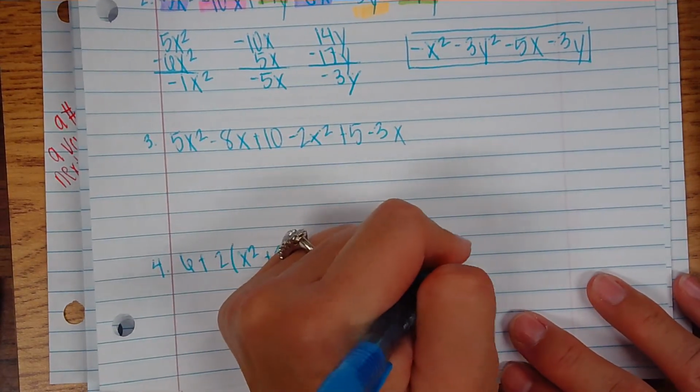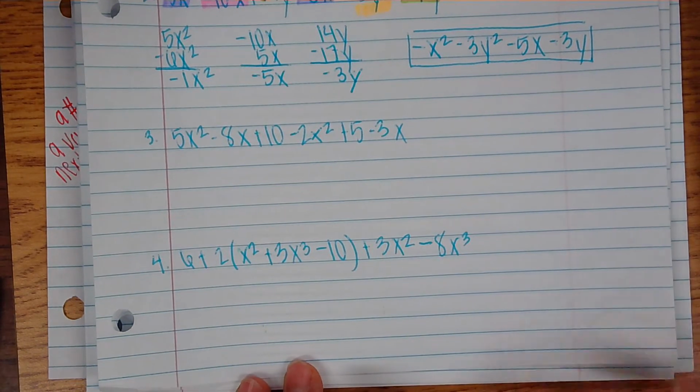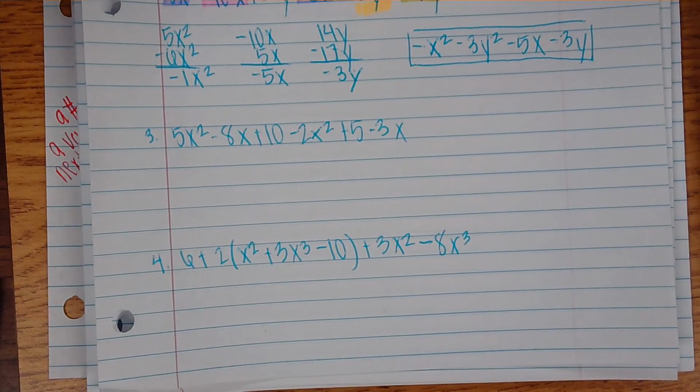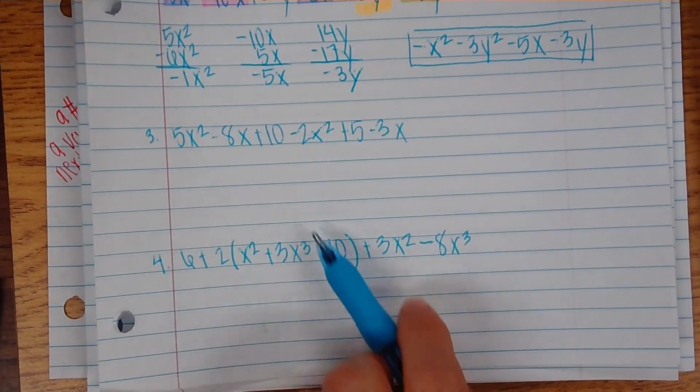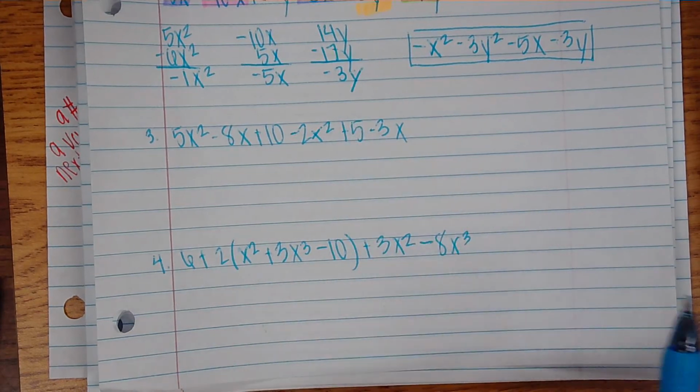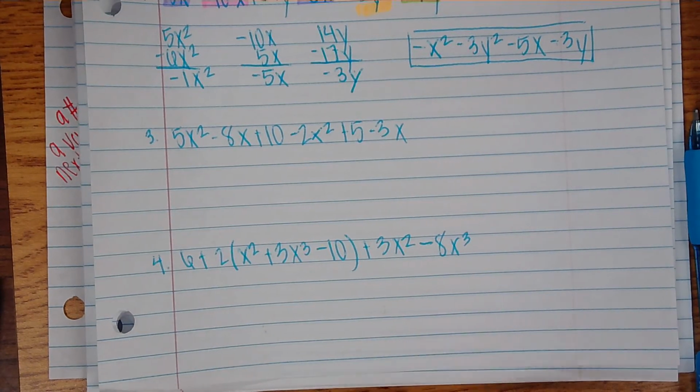minus 8x cubed. All right, so that's it for today's video, just combining like terms. Go ahead if you want and give these a shot, and we will be going over them when I see you guys next.